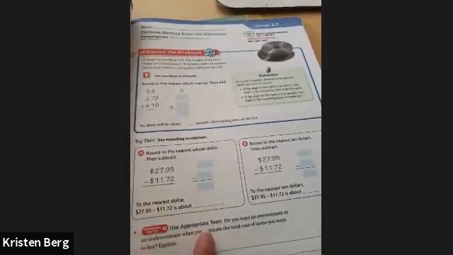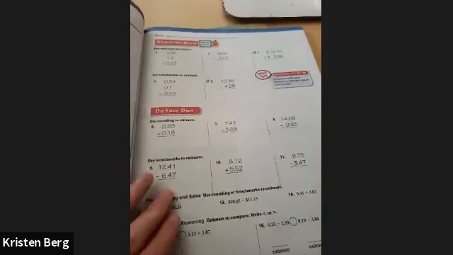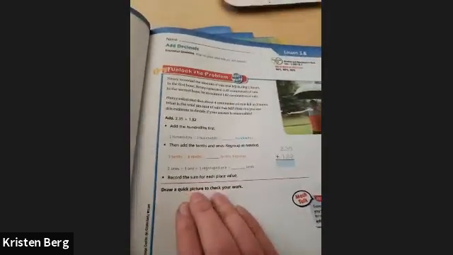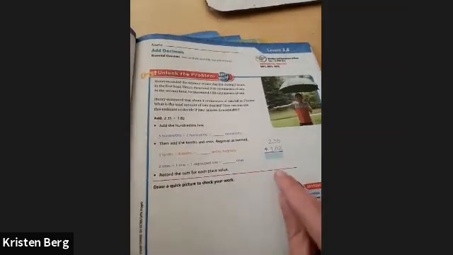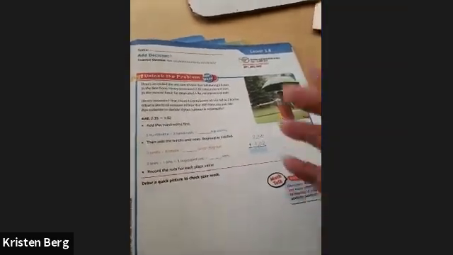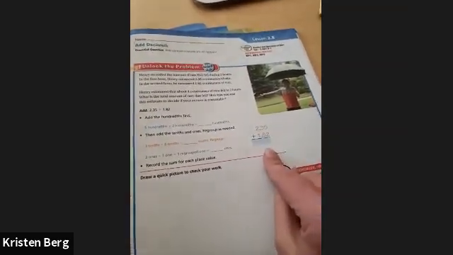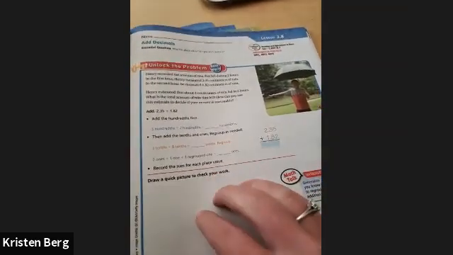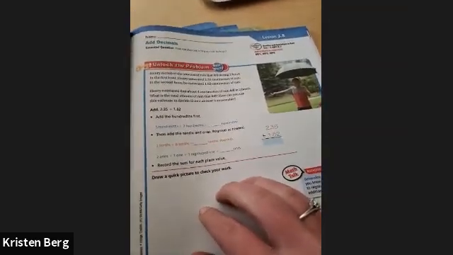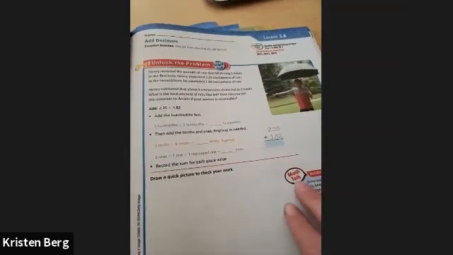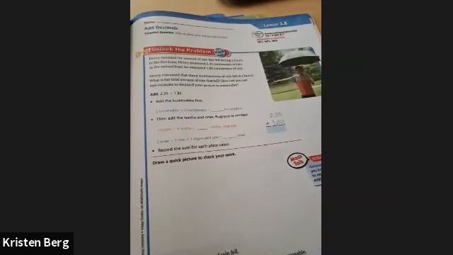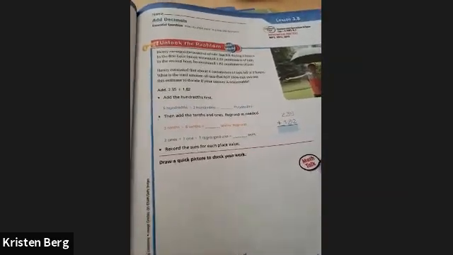I am going to skip 3.7 because it is estimation. So now I'm going to be going to 3.8. Now we're going to start moving away from the quick pictures. I'm going to do one last quick picture, and then we're just going to do the normal addition like this. So I'm just letting you know that after I show you this last quick picture with addition of decimals, we're going to kind of go away from it. So then there will be no more for you to show on the rest of this lesson.